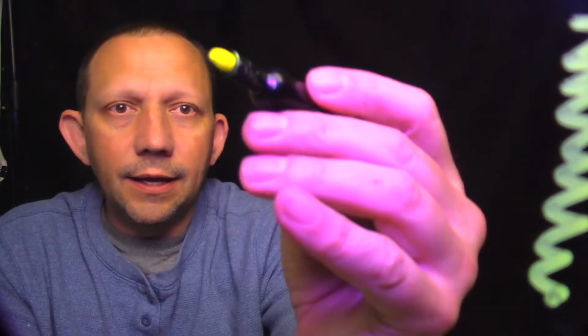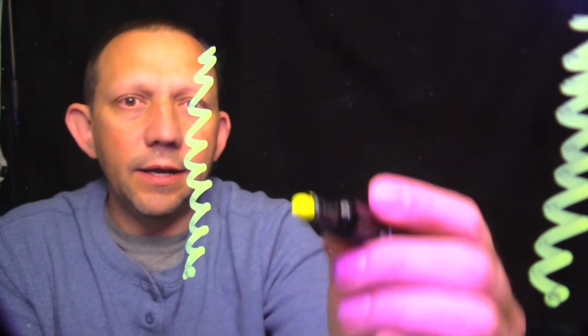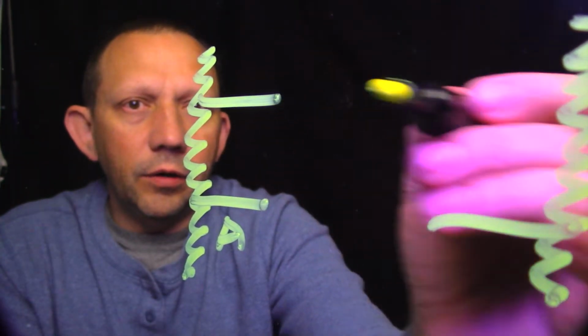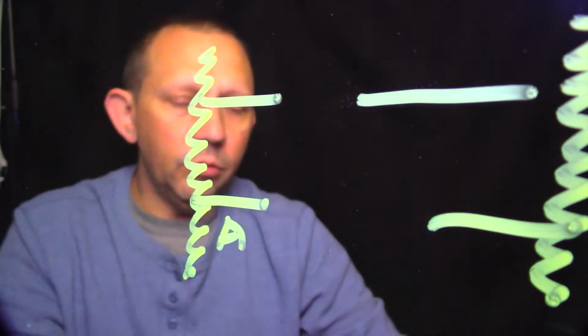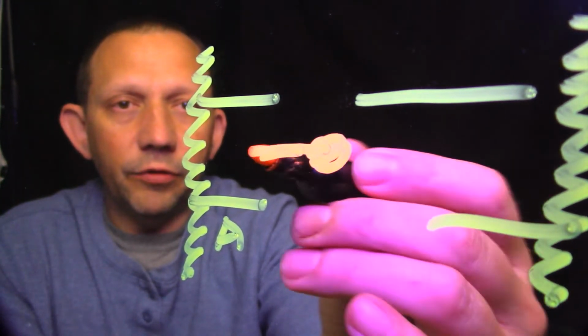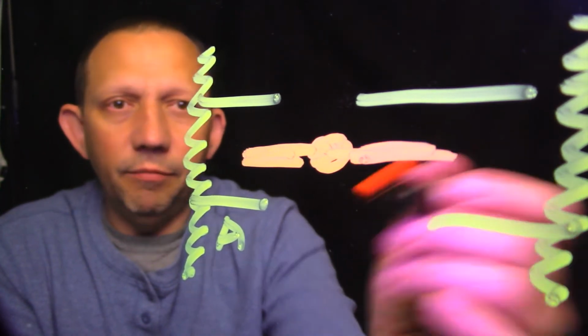Remember, over here we have Z line and Z line, and we have actin. And in the middle, we're going to do it in orange because that's cooler, we have myosin. Myosin's a big fat guy in the middle. Okay, M for middle.